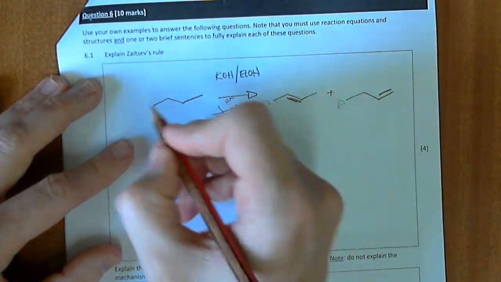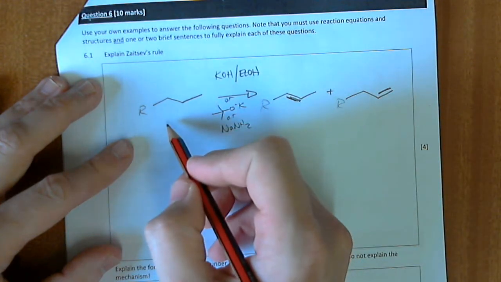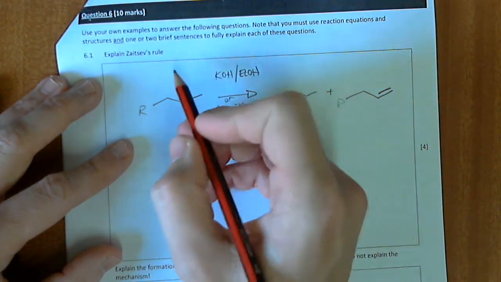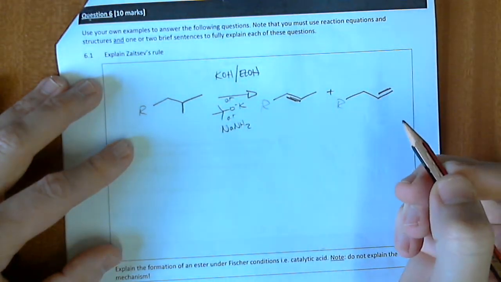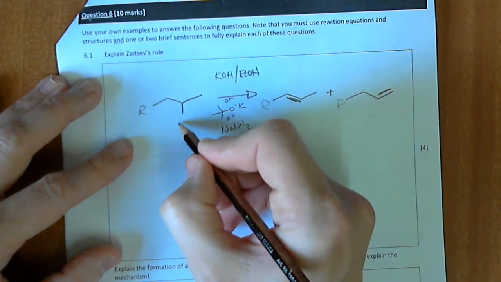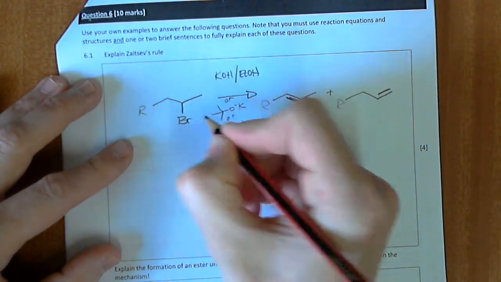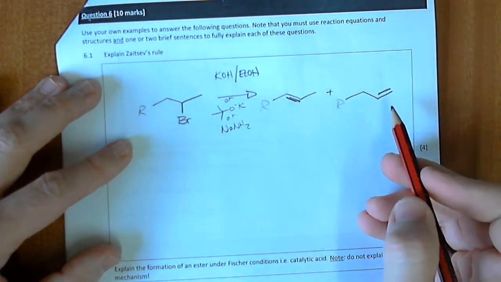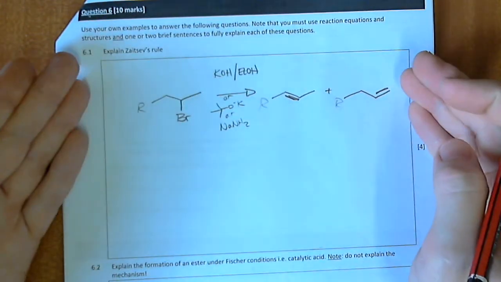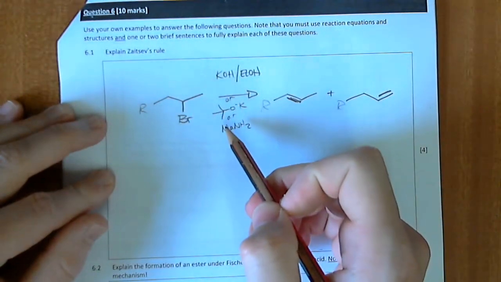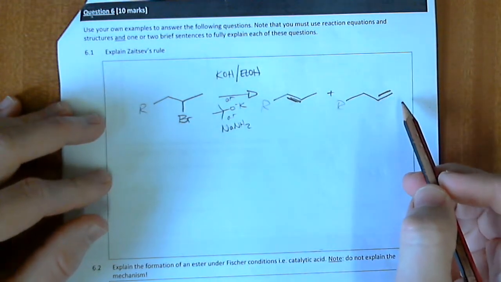And then, of course, in order to have given these products over here, we would have had to have done elimination. So it needs to make sense. You've got to put a leaving group on, and so the leaving group needs to be here. What are we going to use? It doesn't matter. If you wanted to put an X there, where X equals chlorine or bromine, that would have been fine. Just choose one. It's just an example. So we put the bromine in. And so this is a reaction equation that explains Zaitsev's rule. Well, that's incorrect. It represents Zaitsev's rule, but it doesn't explain it.